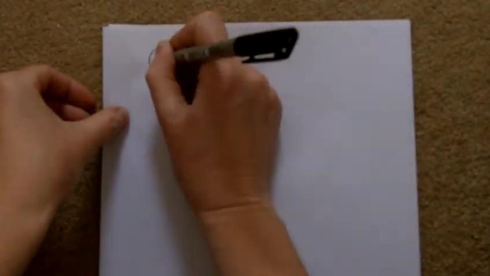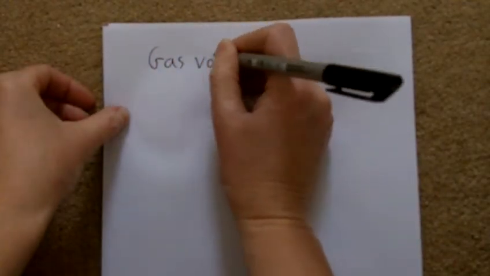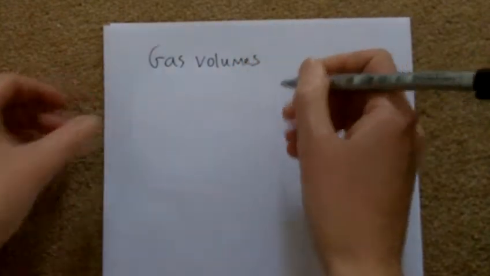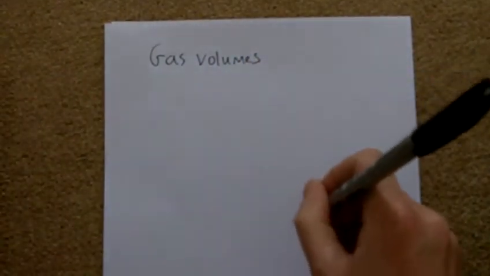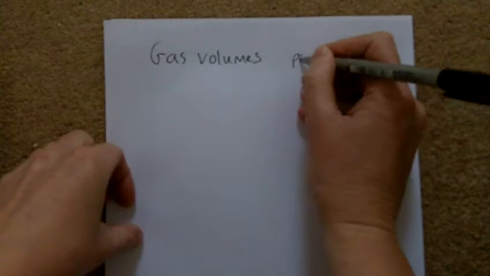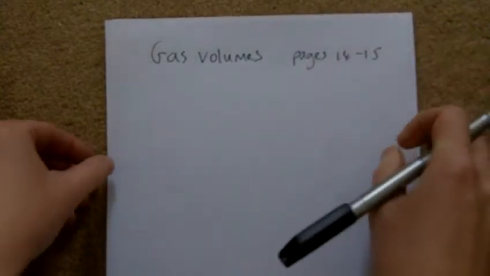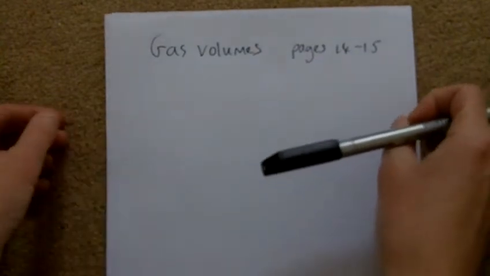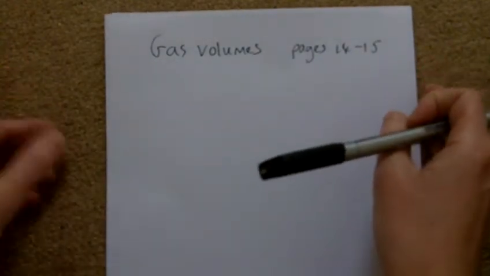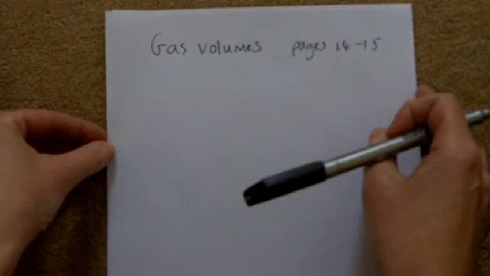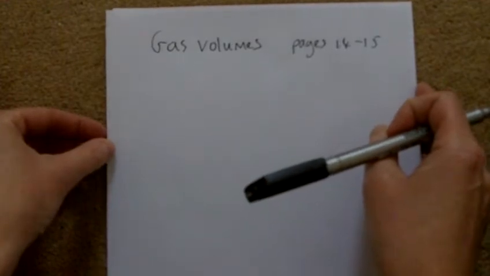So this is gas volumes, which is on pages 14 and 15 in your textbook, okay? But before we do this, I just want to have a quick recap on moles so far. So what we know about moles so far.